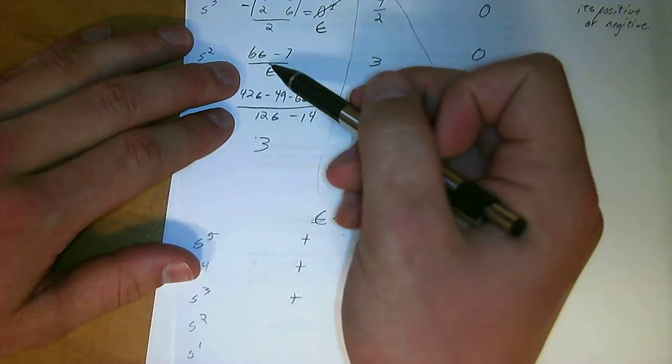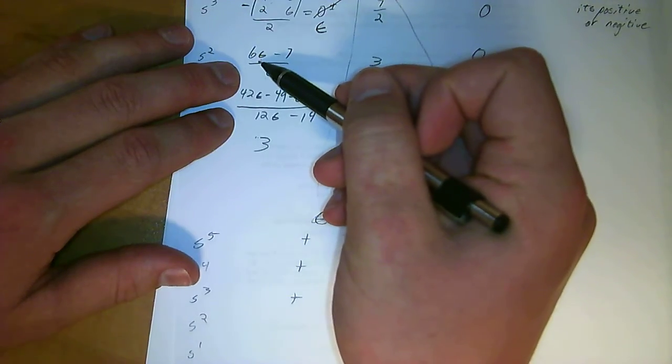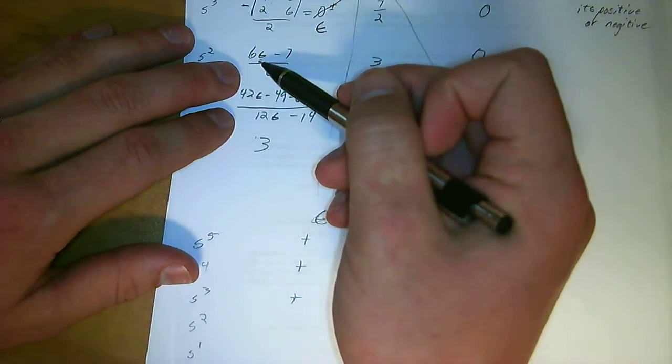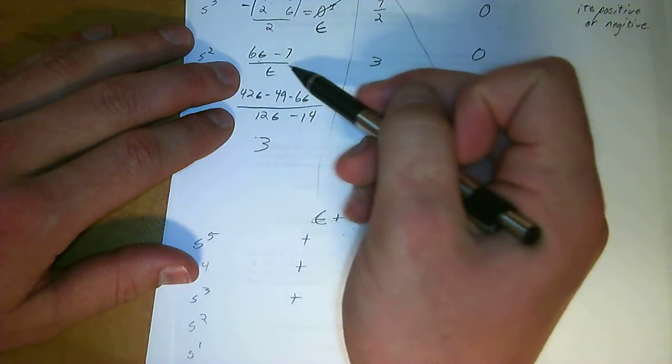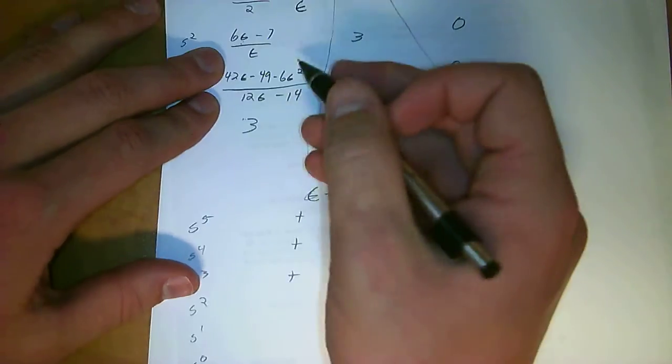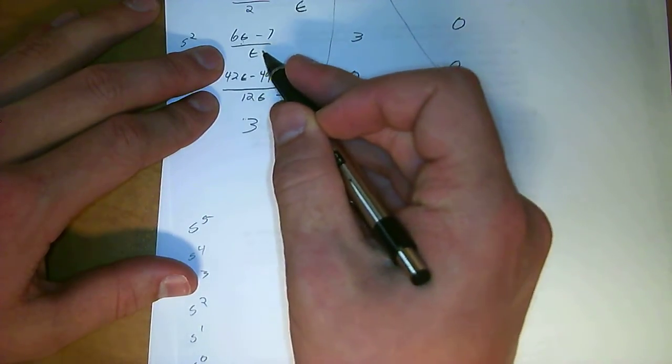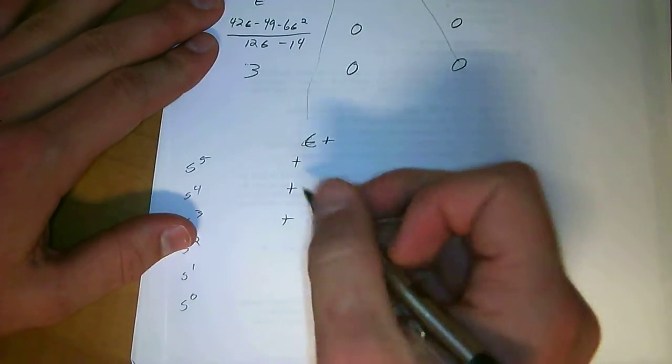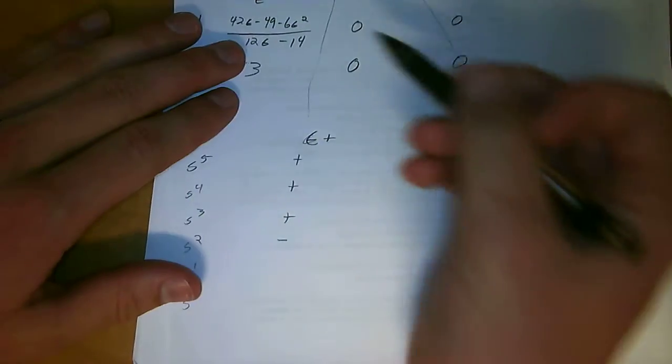Then right here, we're going to get a negative, because if epsilon is really small, you basically have a 6 or something smaller, minus 7. Something really small, minus 7, all over a positive number, since epsilon is positive. So this is going to be a negative. But then you look at this.